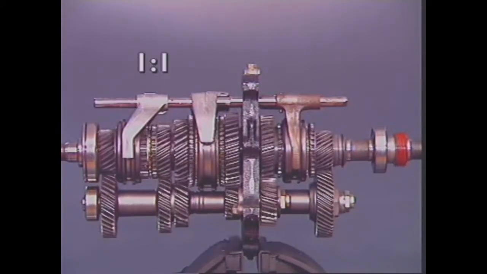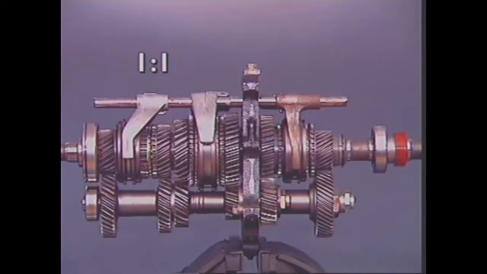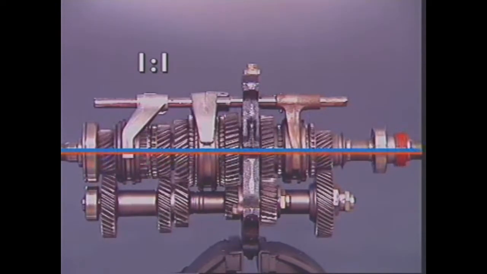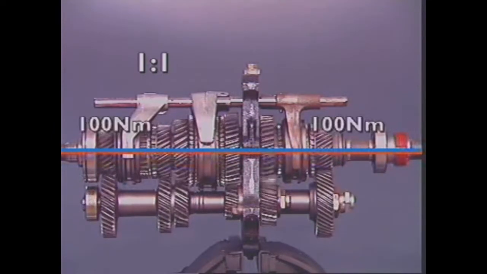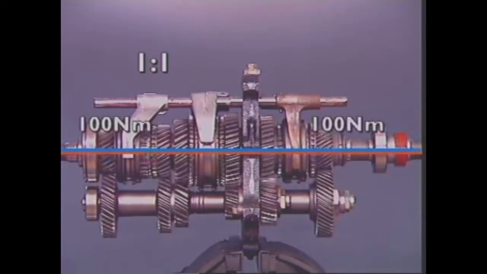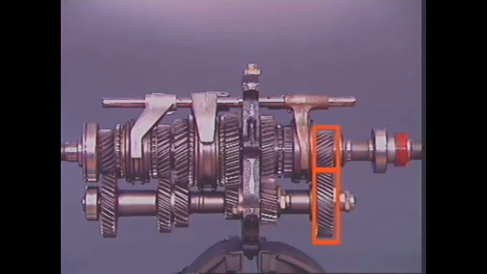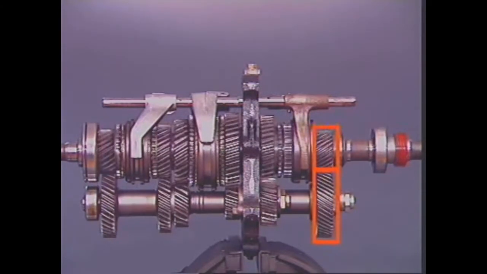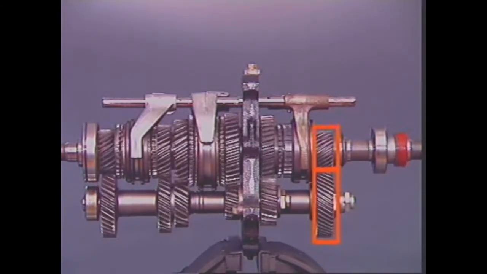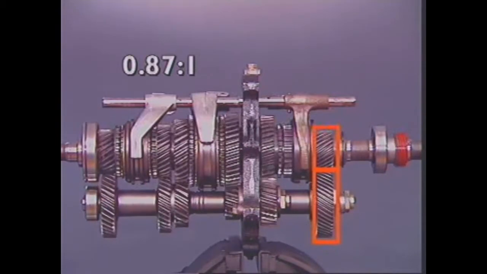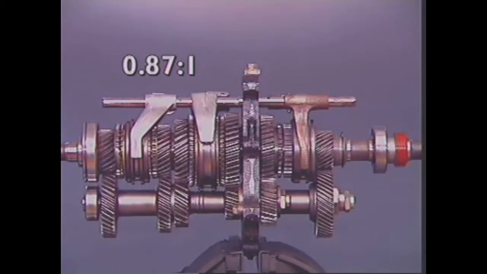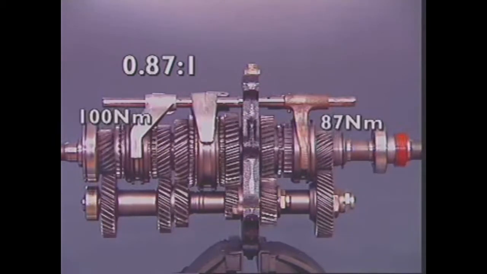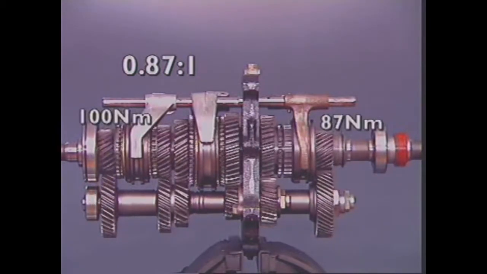Fourth gear is normally a ratio of 1:1. The input and output shafts turn at the same speed. There is no torque multiplication. A fifth gear is normally an overdrive ratio, typically with a value of 0.87:1. Then the output shaft turns faster than the input, but the output torque is reduced.